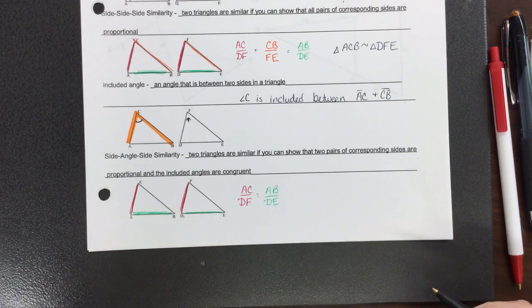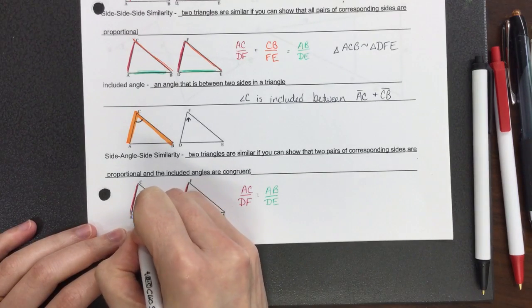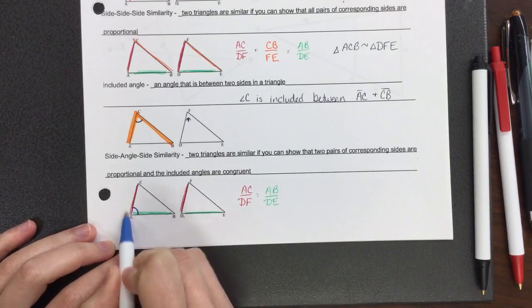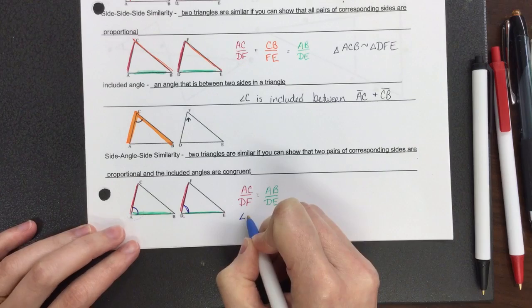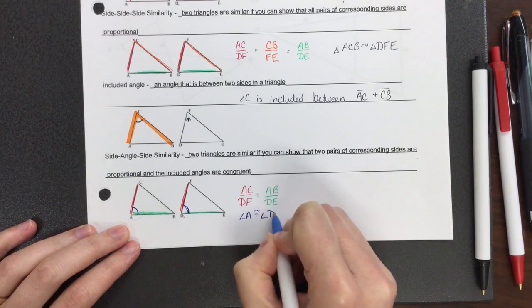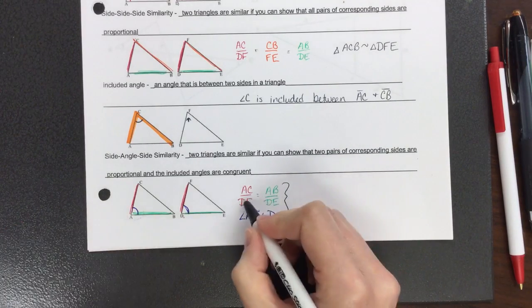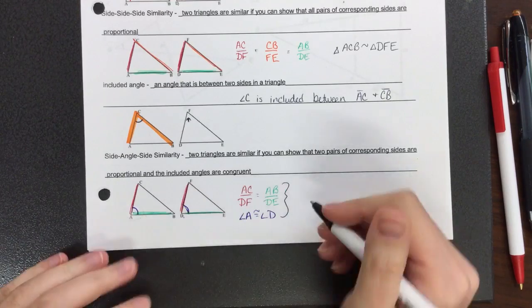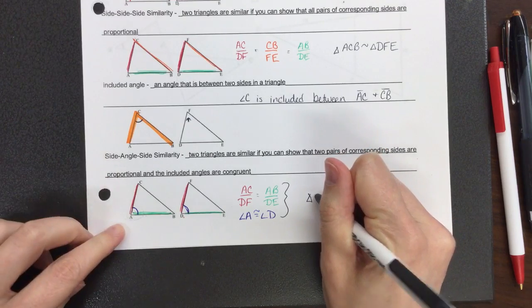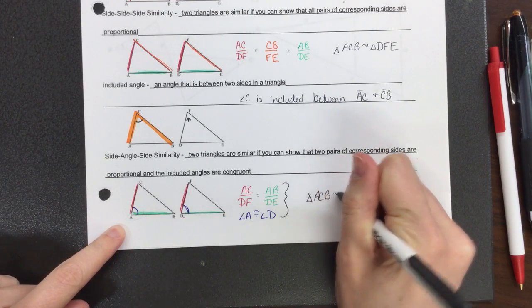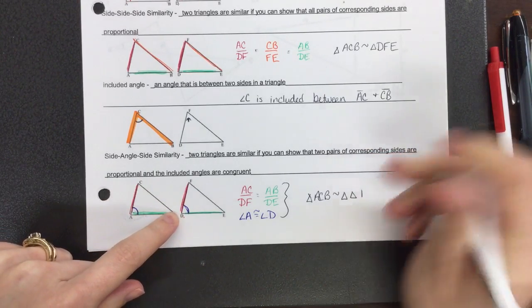The included angle that they would have to give you information about, and there's no way around you having to use this angle, is angle A. You see how angle A is between those two? That's what makes it an included angle. So you would have to also show that angle A is congruent to angle D. And if you're able to show that the two sides are proportional and their included angles are congruent, then you can say that they are similar based on the side-angle-side similarity theorem. So we've got triangle ACB is similar to triangle DFE.